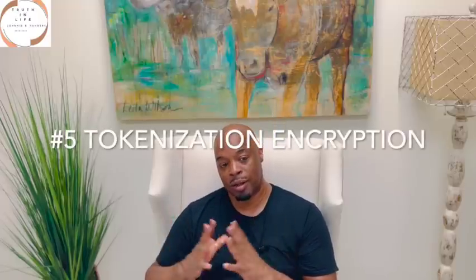Tokenization basically replaces sensitive data with non-sensitive tokens that can be used within the cloud environment. And it helps to reduce the risk of data exposure, and it meets the requirements for compliance. So if your company is getting audited, your department is getting audited for security measures, having a token in place will help you pass and go through audit inspection without any issues.